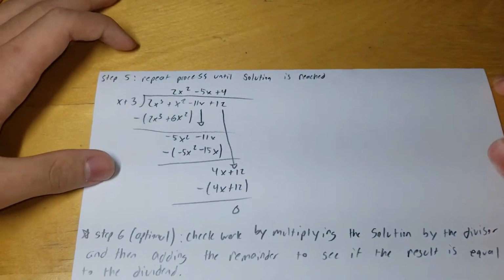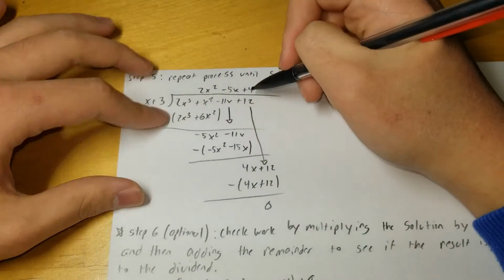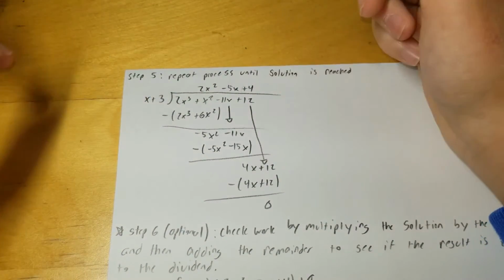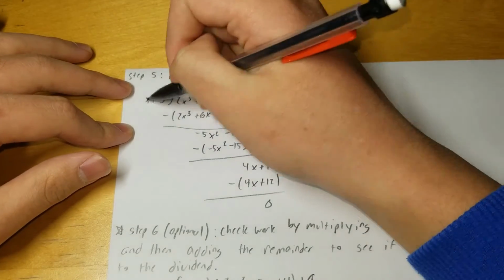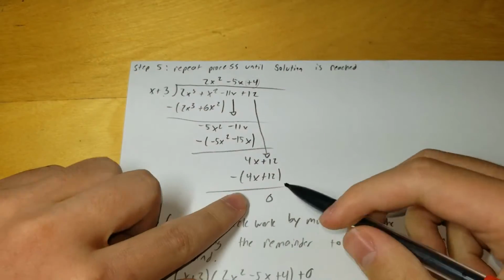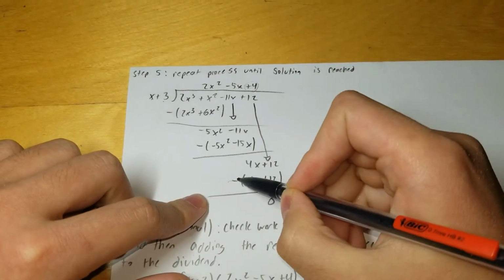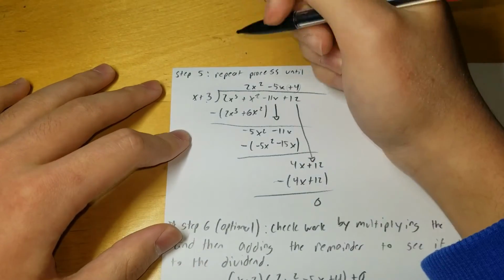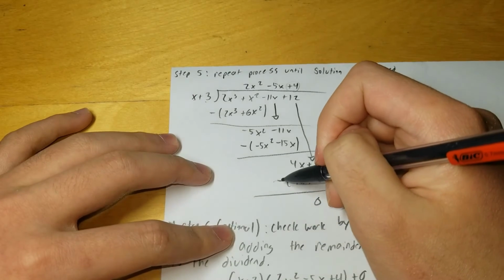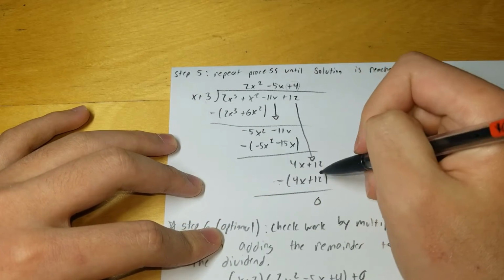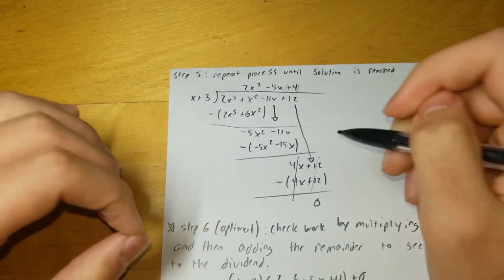Step 5, you would repeat the process until the solution is reached. Okay, so this is just the last part. It's the same as the other steps. So positive 4 times x, positive 4 times 3. And what you get down here is 4x plus 12. Once again, negative. Oh, sorry, I didn't mention this earlier. You have to distribute, right? But I'm sure you got it already. So it's negative right here, distribute, and it cancels out. And then this will cancel out. So this means that it has a remainder of 0.